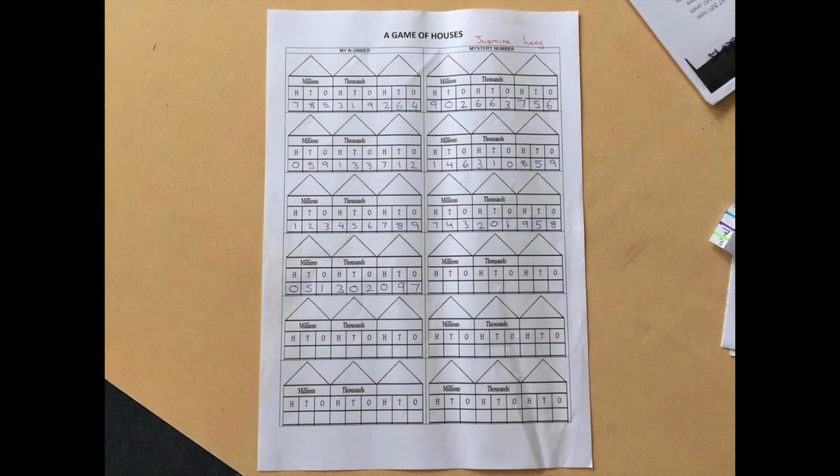When partners have finished placing all digits in their house grid, they read aloud their guess. The opponent confirms the number is correct or incorrect and provides evidence by showing each other their grids. The student with the most points at the end of the game wins.